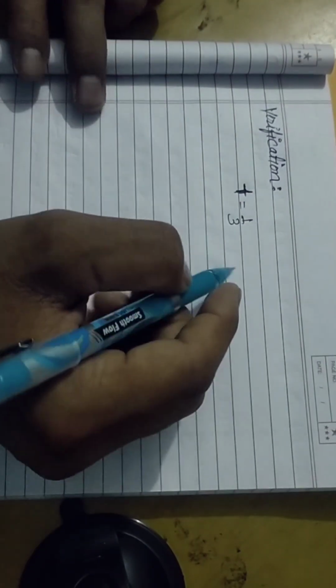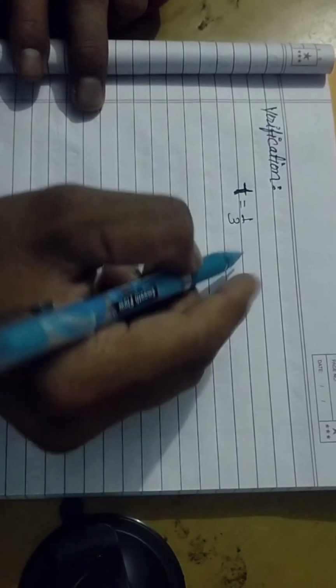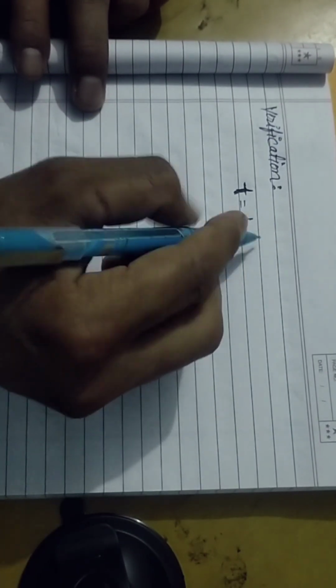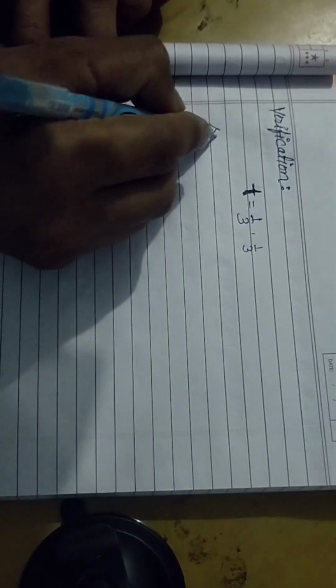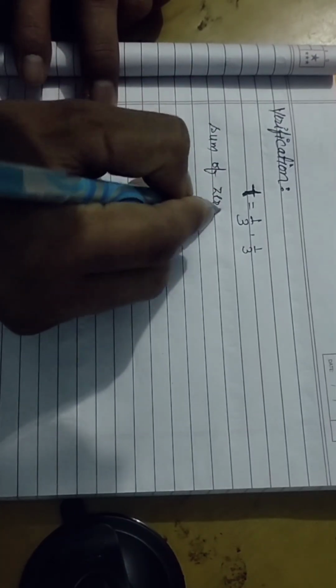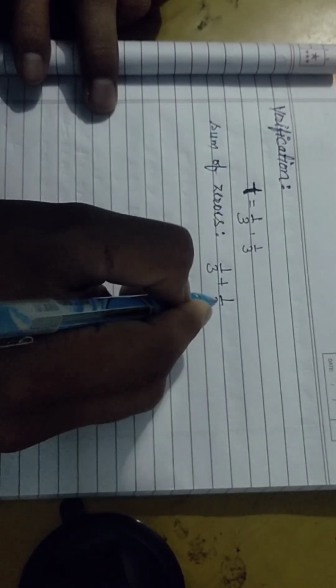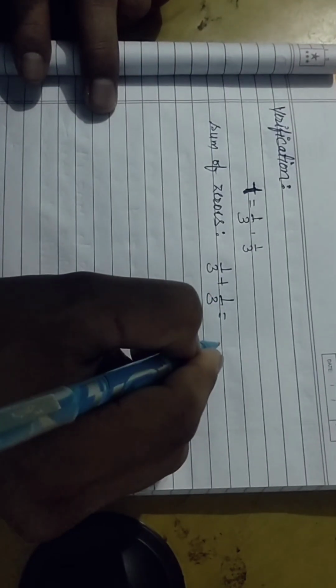Now for verification, we have to verify the relationship between coefficients and zeros. Our two zeros are 1 over 3 and 1 over 3 also. First, the sum of zeros is 1 over 3 plus 1 over 3, which is equal to 2 over 3.